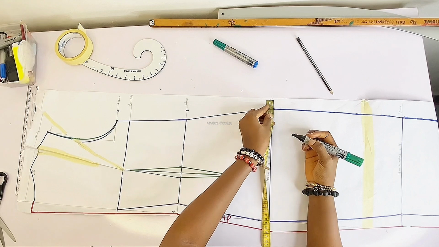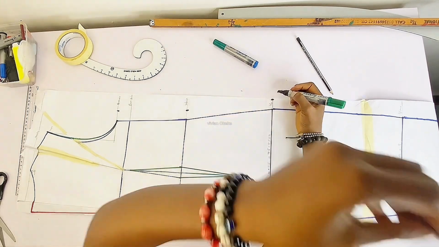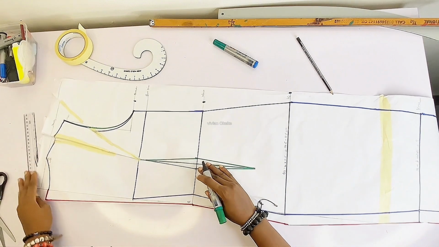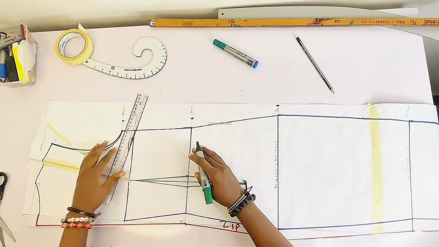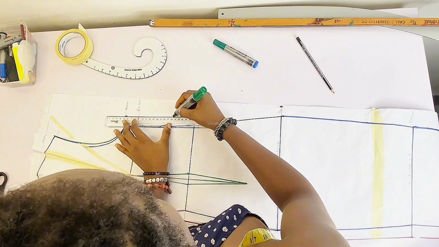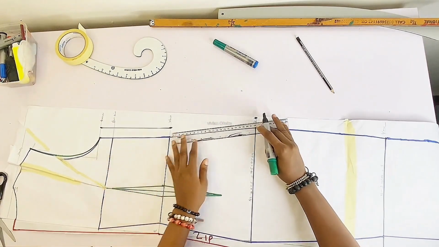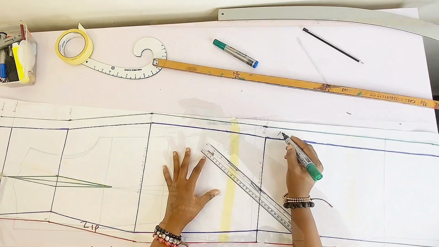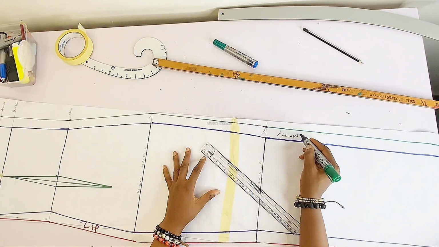1 inch allowance is what I'm adding, and remember, whatever I do on this side of the pattern, I am going to be doing on the other side of the pattern, okay? Whatever I do on the right hand, I'll do on the left hand, and so the story goes. This is my allowance, 1 inch.